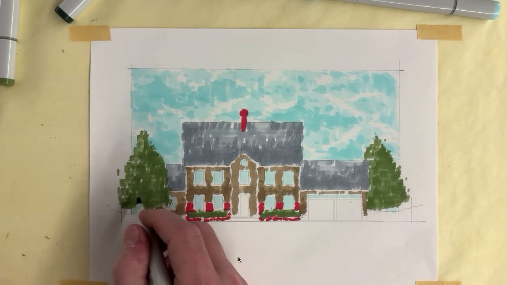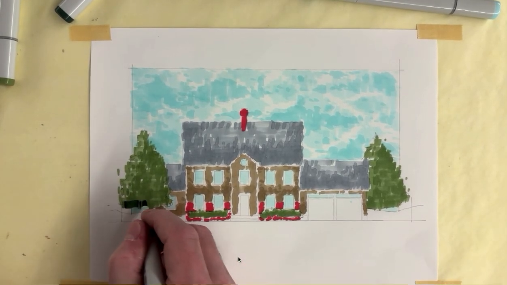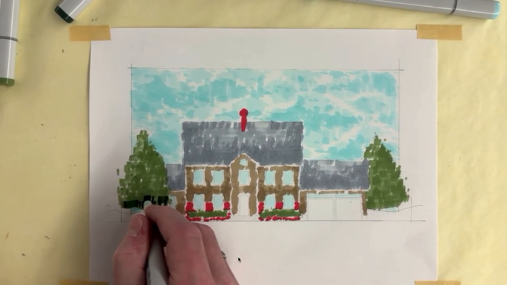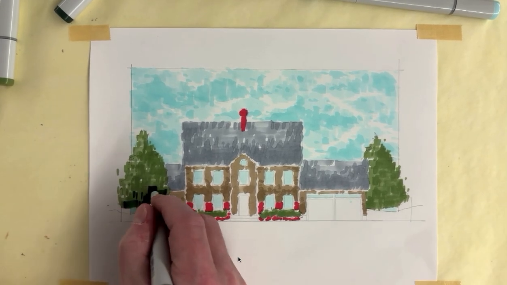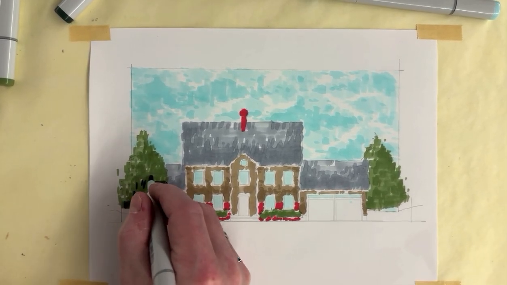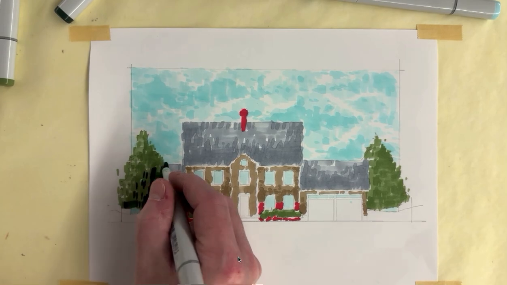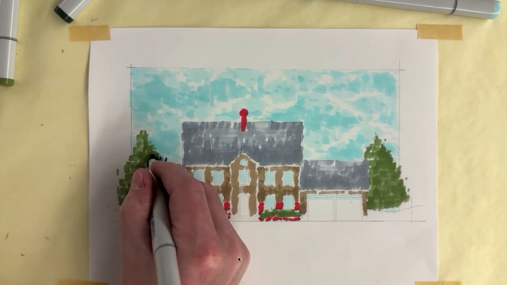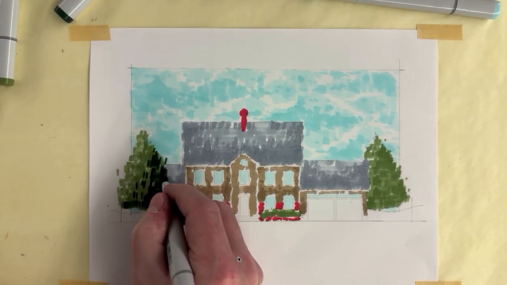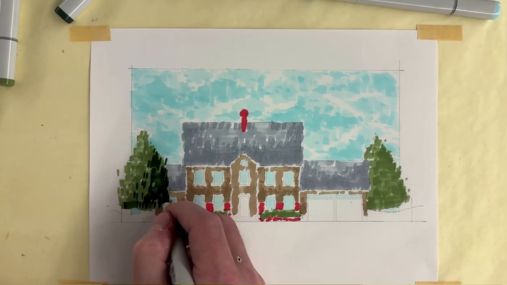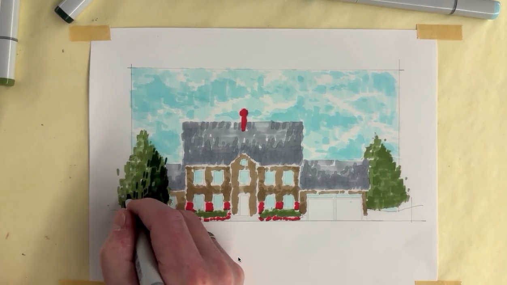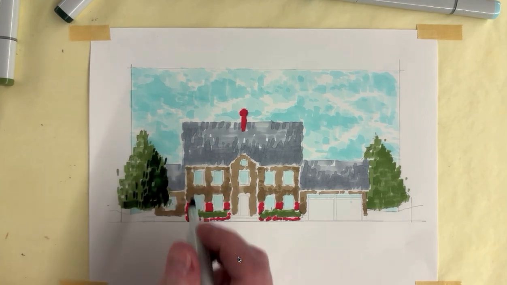We're going to do the bottom of the trees and about halfway up them, kind of focusing on that back edge and the bottom. Put some dots in there, break it up.